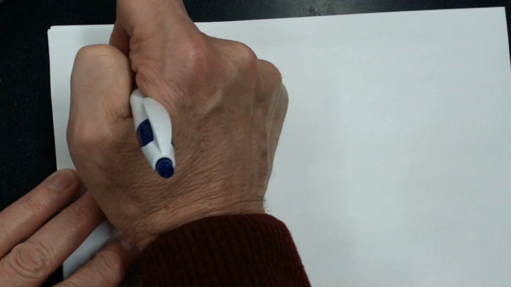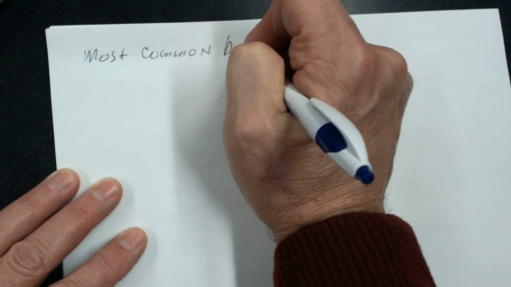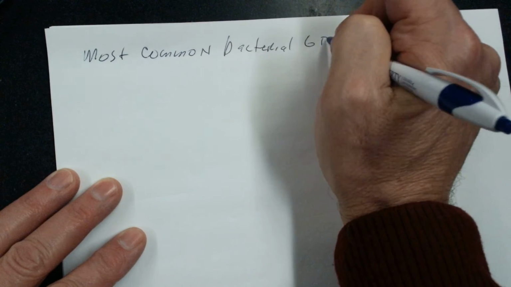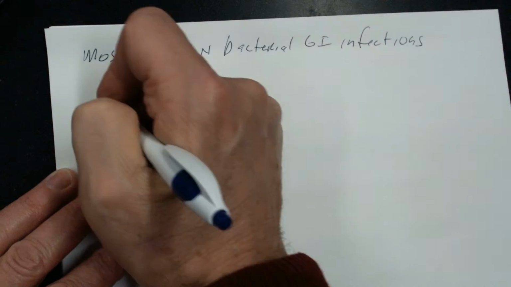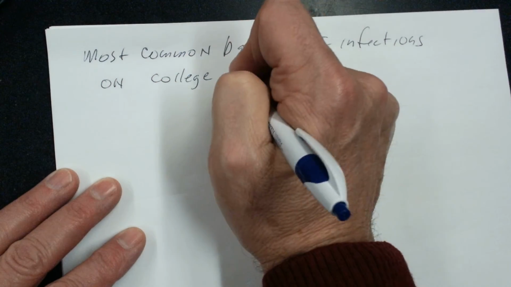So this disease is the disease that causes the most common bacterial GI infections on college campuses.